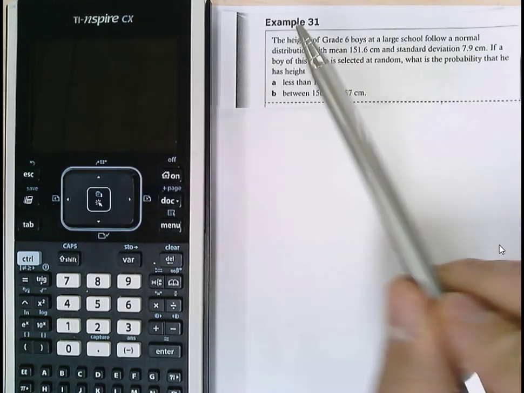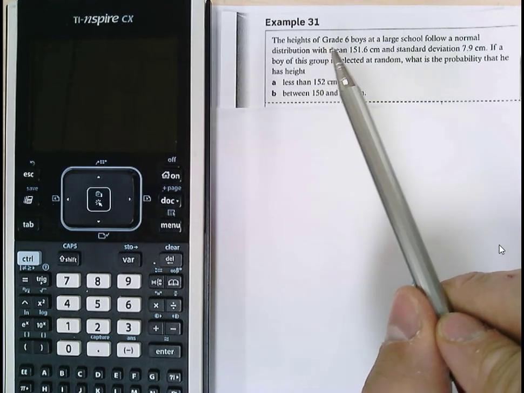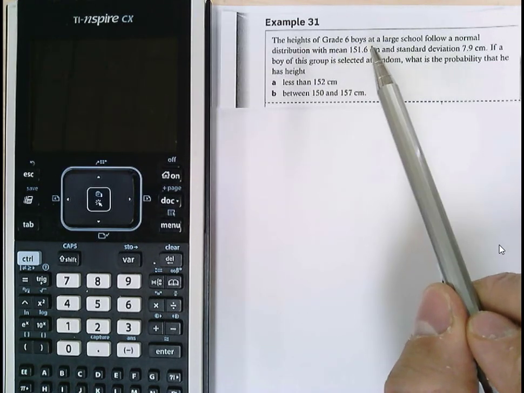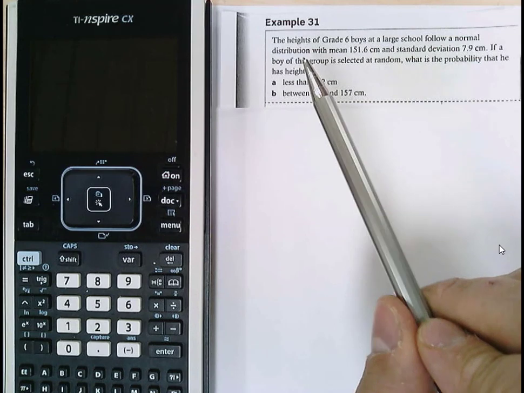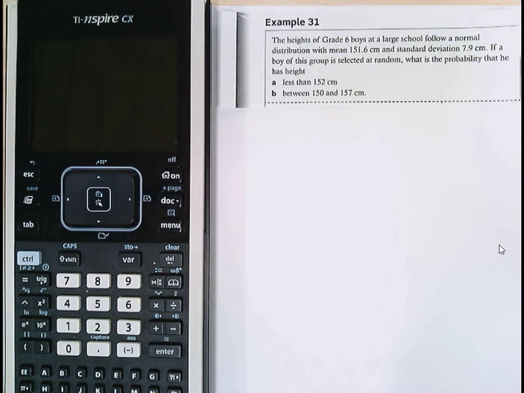Hello, we are going to look at example 31, and it says the heights of grade 6 boys at a large school follow normal distribution with mean 151.6 centimeters and standard deviation 7.9. If a boy in this group is selected at random, what is the probability that he has height less than 152 centimeters? And then we're going to find out it's between 150 and 157 centimeters.